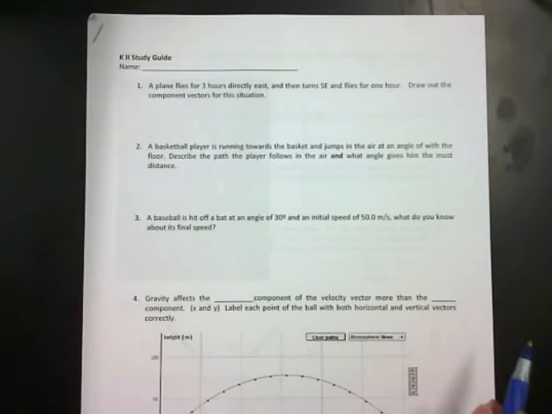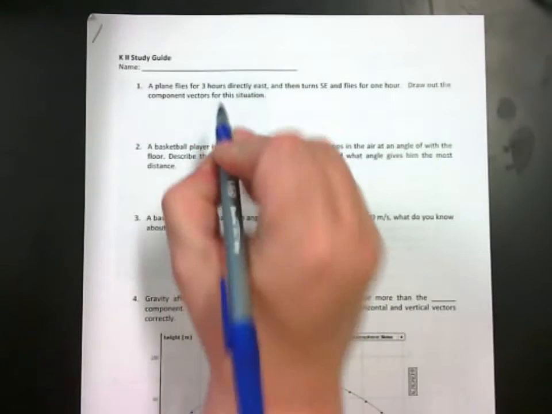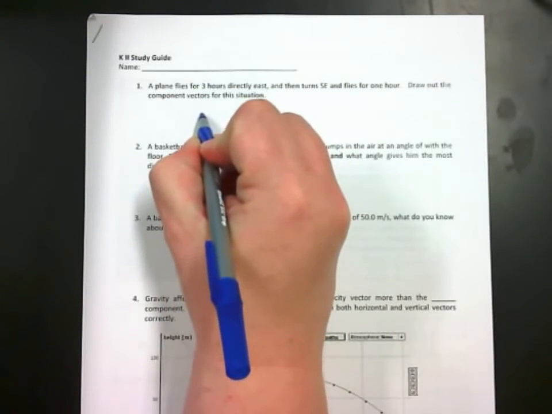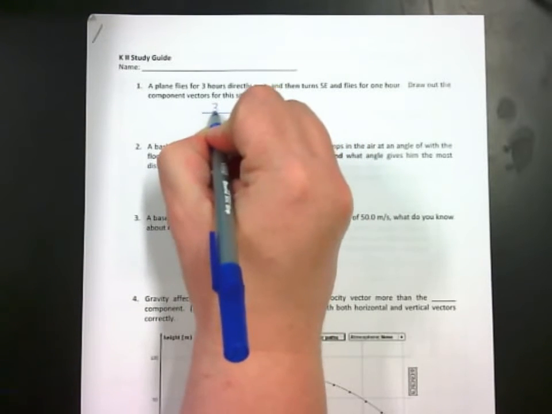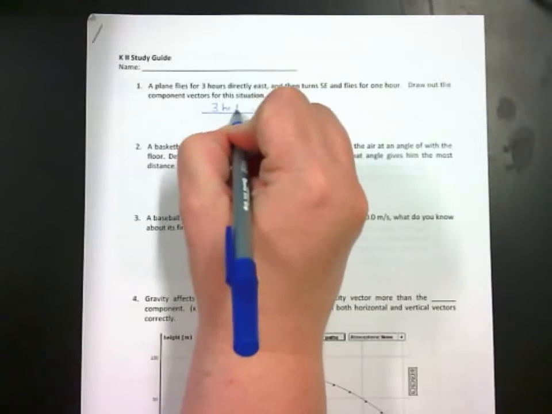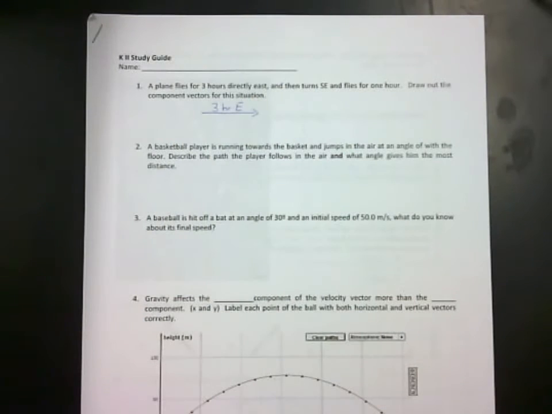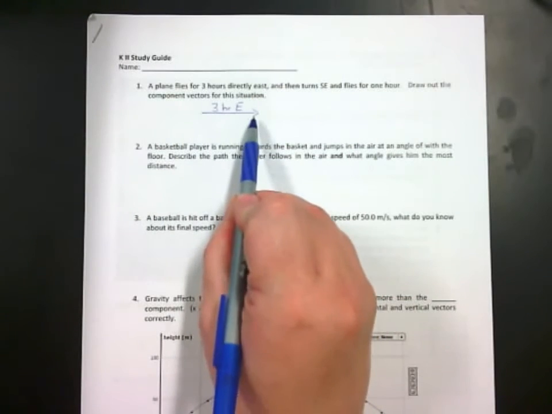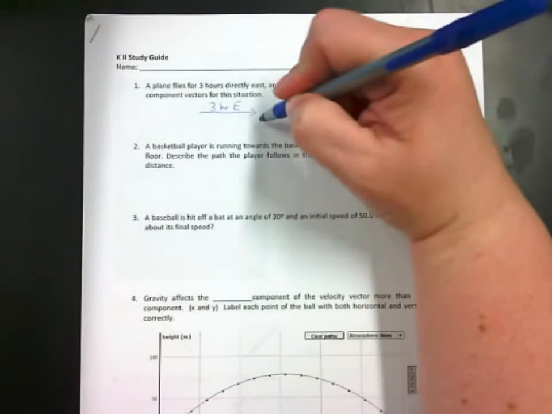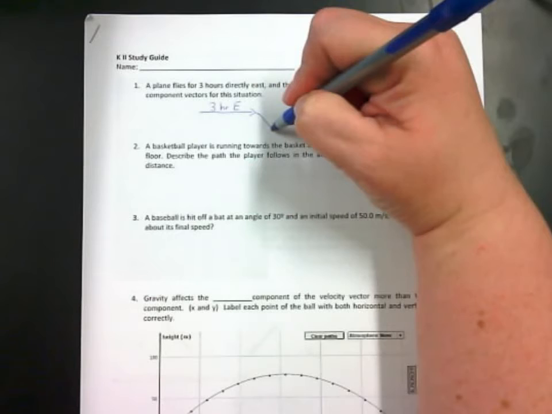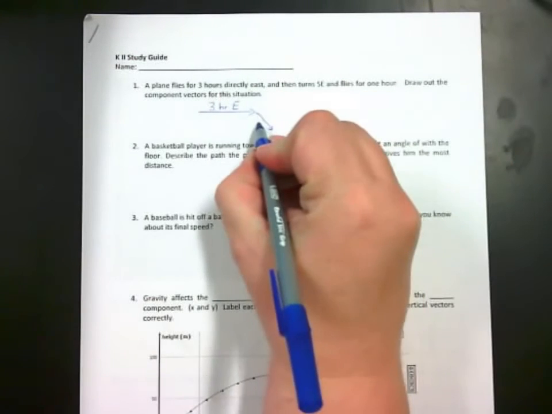For number 1, a plane flies for 3 hours directly east, and then turns southeast and flies for 1 hour. Draw out the component vectors for this situation. All right, so we're starting with 3 hours east. Make sure you label your vector. Make sure your vector has the arrowhead and the tail. And then southeast for 1 hour. And since it's just 1 hour, it should be a shorter vector.